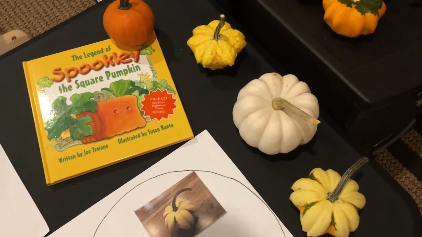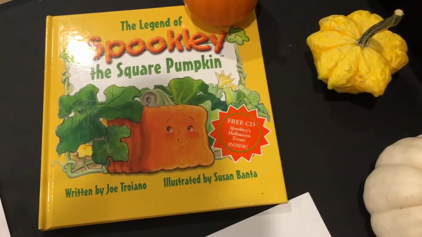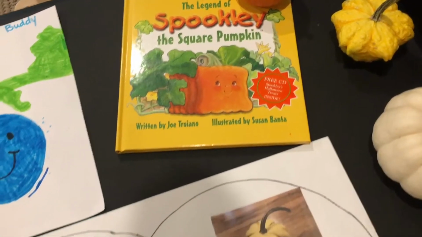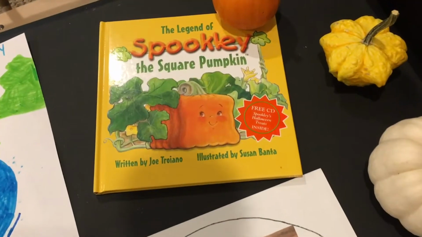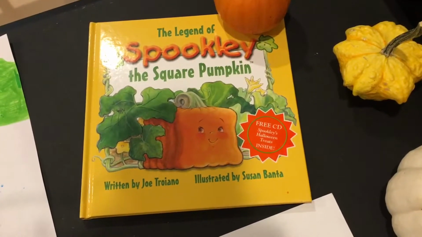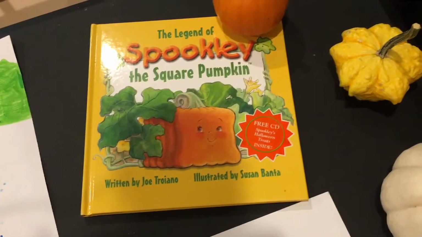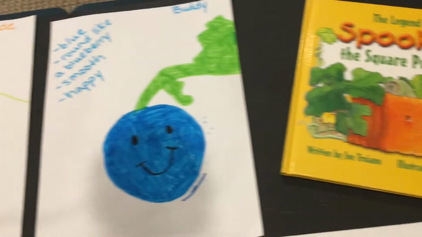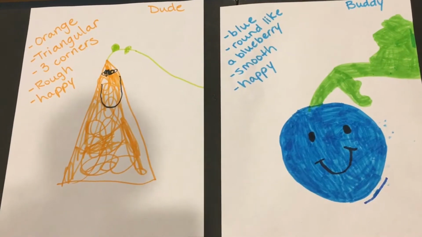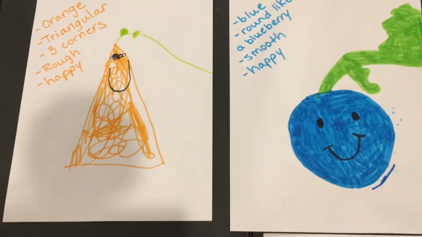Alright guys, so here is a recap of kind of what we did. We used the Legend of Spookley the Square Pumpkin book and talked about how all the different pumpkins were different in this book. And if you don't want to buy this book, you can go look at your local library, or you can also search YouTube. Guys, I have found some books of people reading certain books on YouTube. It's pretty awesome. So with that, they made their own pumpkins, drew their own pumpkins, and talked about different adjectives or describing words for their pumpkins they made.